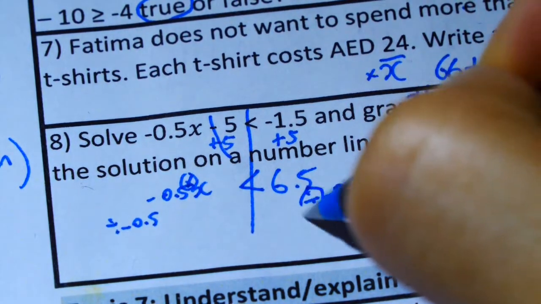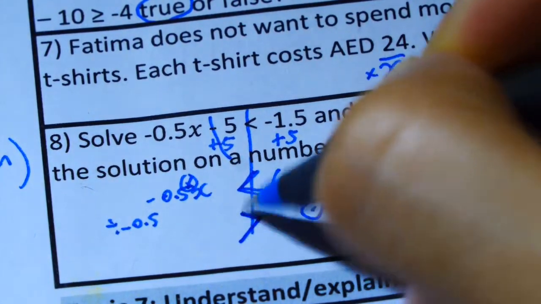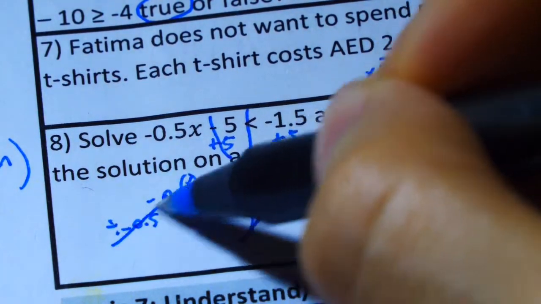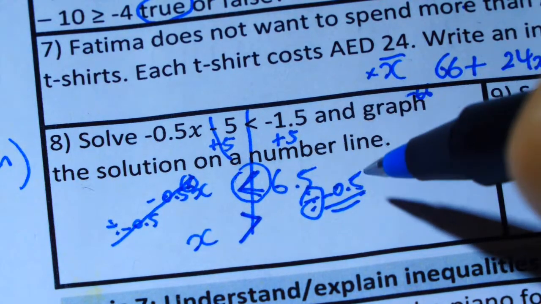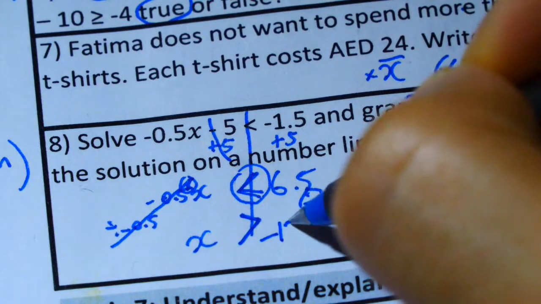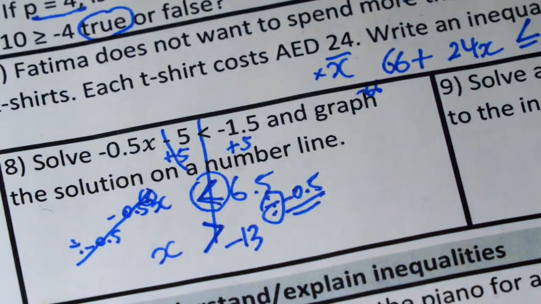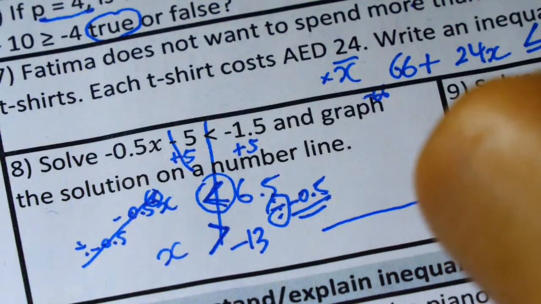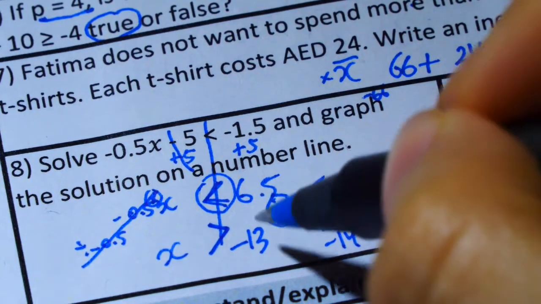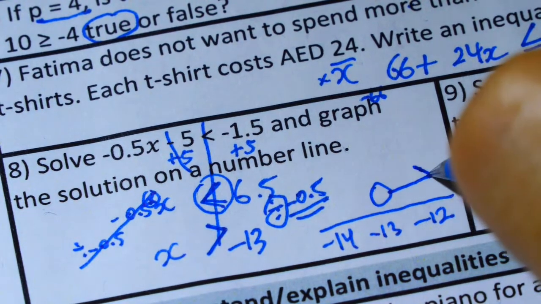We're dividing by a minus number, so remember this sign, we change it. This cancels, we have x. 6.5 divided by minus 0.5 is minus 13. X is more than minus 13. We have to graph it. Minus 14, minus 13, minus 12. Our circle is on minus 13 and the arrow is going this way.